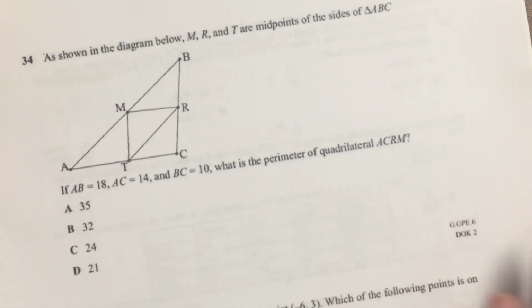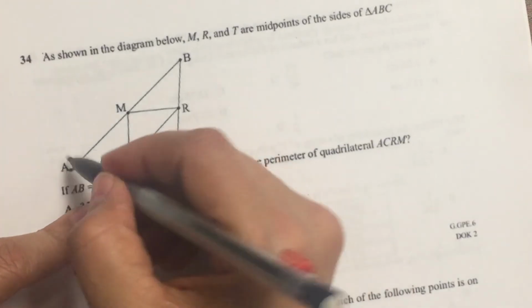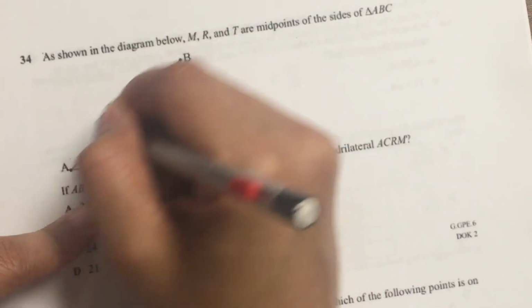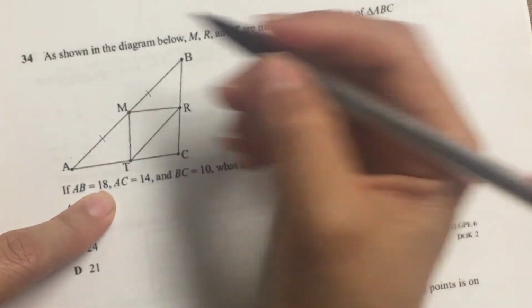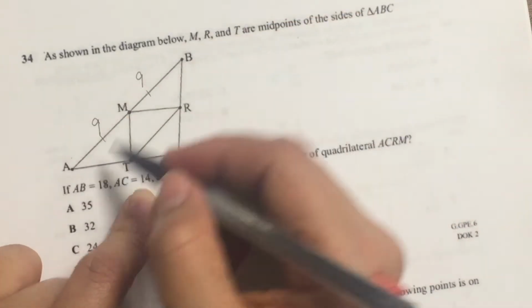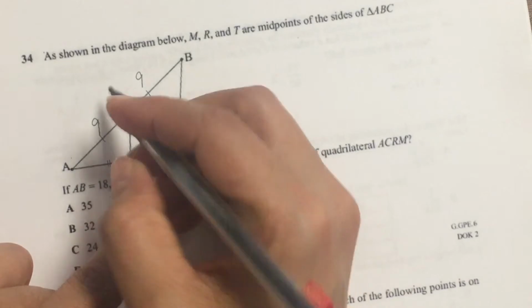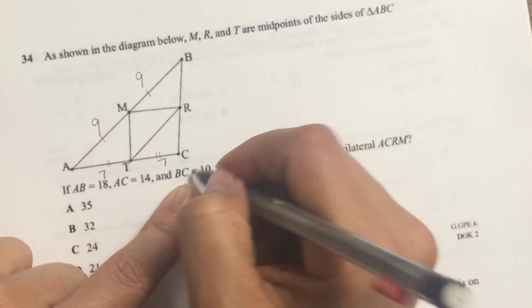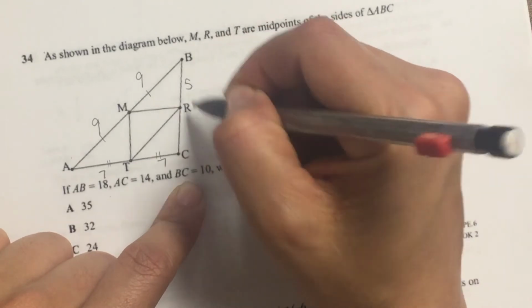As shown in the diagram, all these are midpoints of that triangle. AB is 18. So if this whole thing is 18, if this is the middle, that means this is equal to this. Does that make sense? So this is 9 and this is 9 because the whole thing is 18. AC is 14, so if this is the middle, each piece is 7. BC is 10, so if this is the middle, it breaks up to 5, 5.